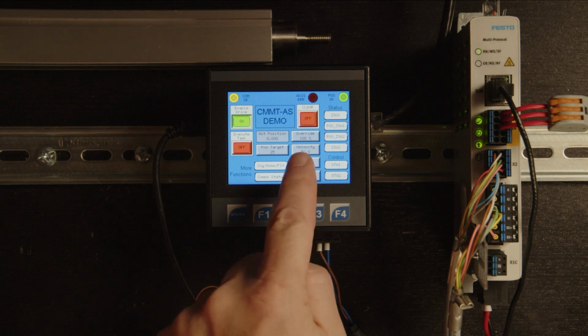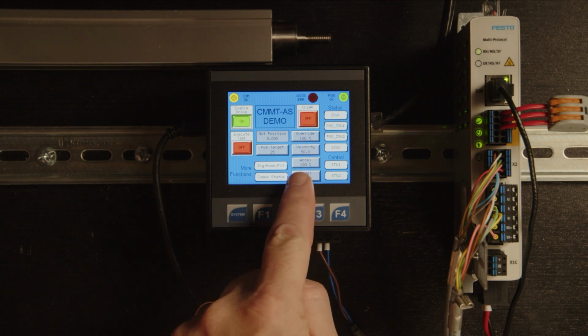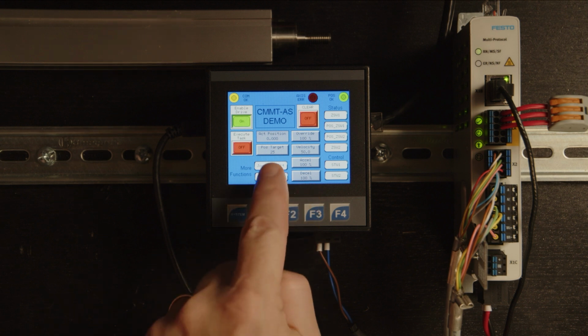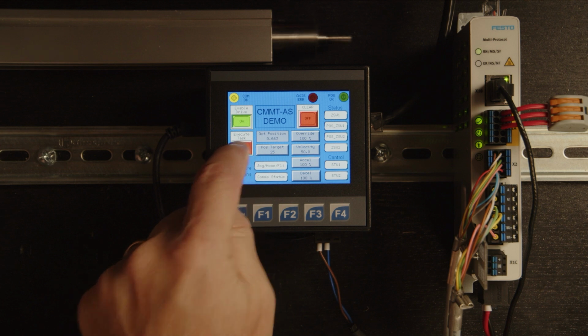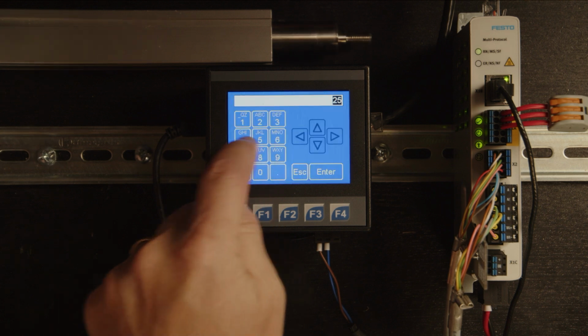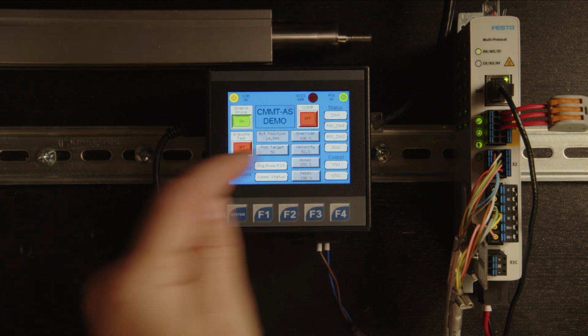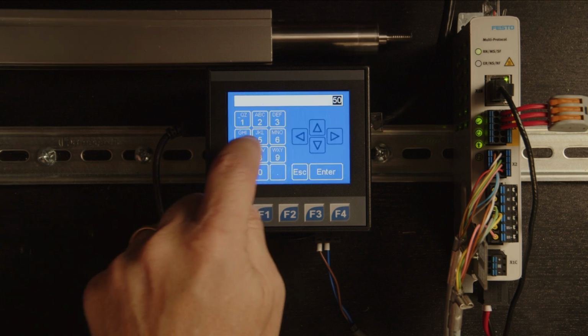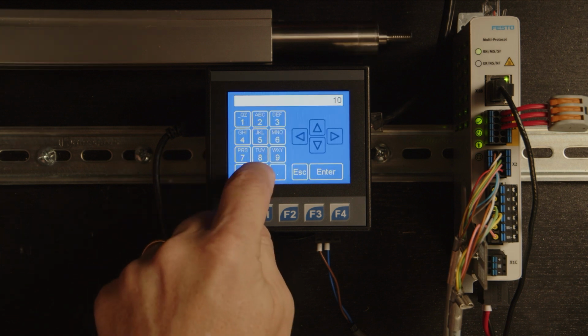And then now we can do some moves. We've got override, velocity, acceleration, deceleration values here. I've got a position target of 25. Let's just go ahead and go there. Okay, and now we can move position wherever we want to go, and everything is moving the way we want.